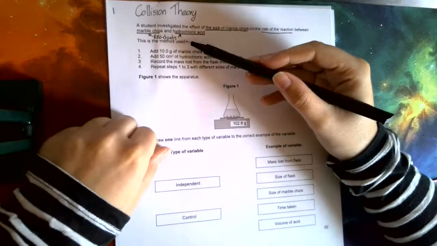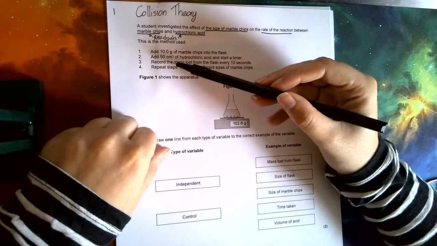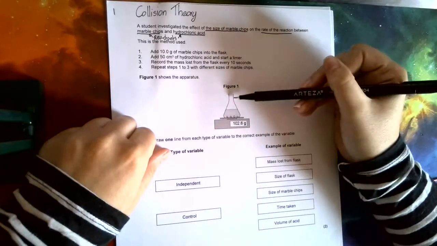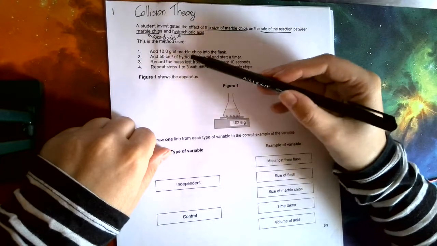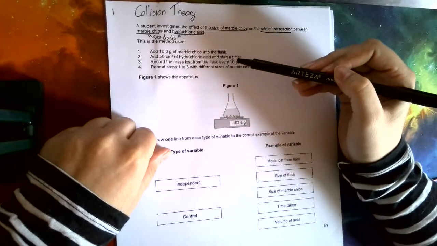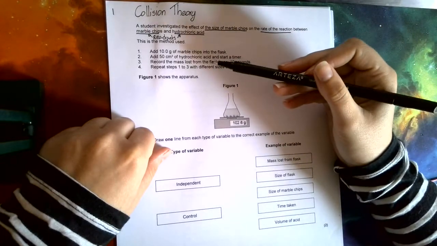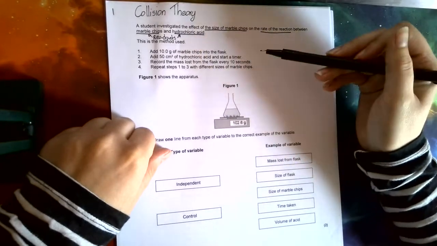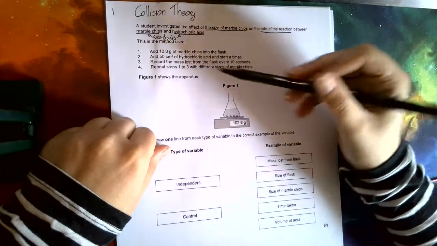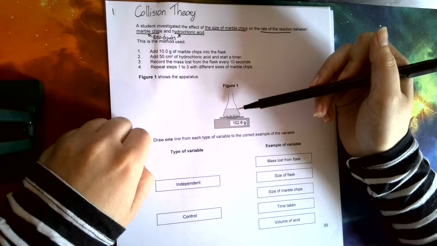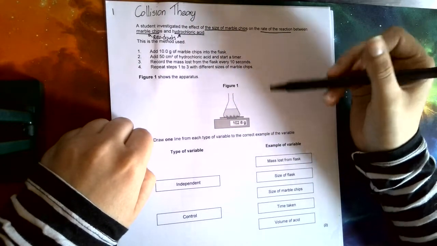This is the method used. So they added 10 grams of marble chips into the flask. They added 50 centimeters cubed of hydrochloric acid and they started the timer. They recorded the mass loss from the flask every 10 seconds. They then repeated steps 1 to 3 with different sized marble chips. Okay, and this is the apparatus below.